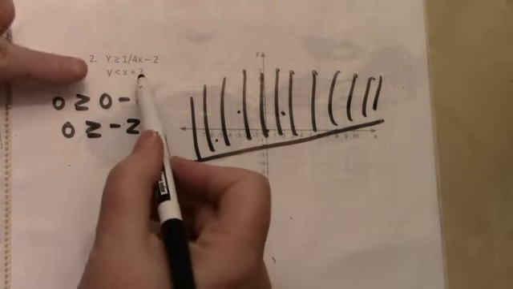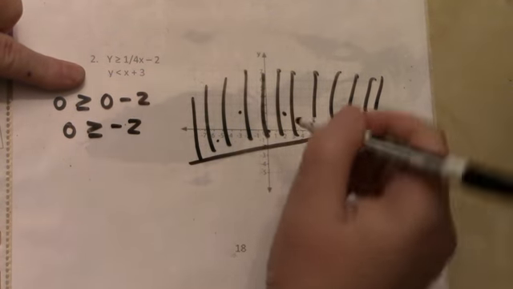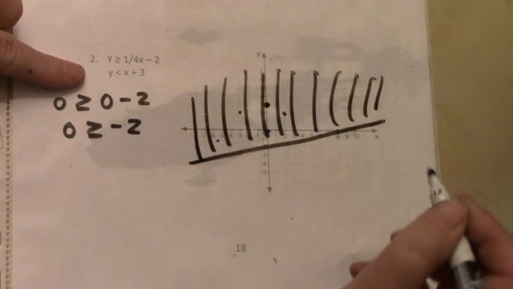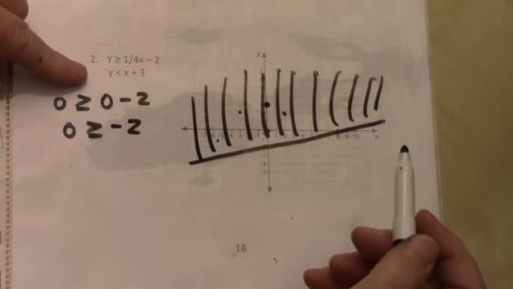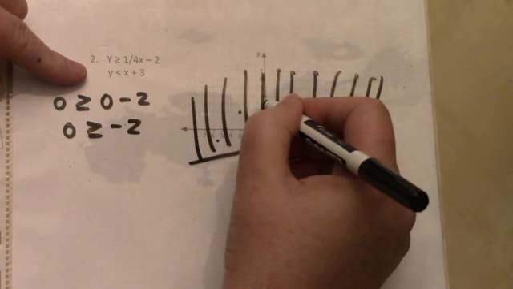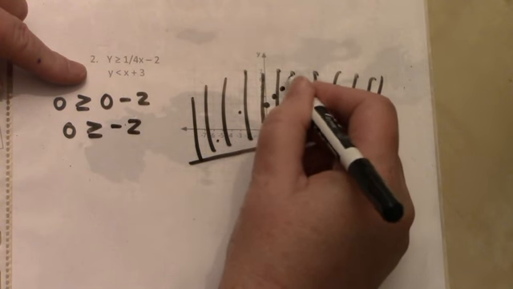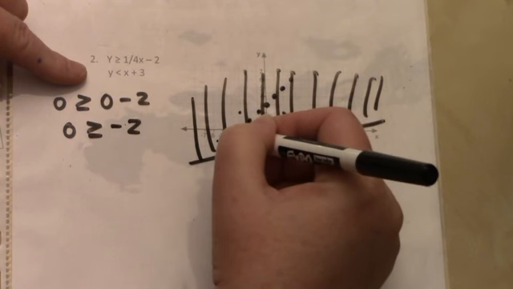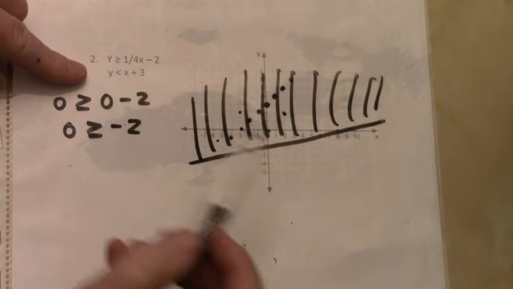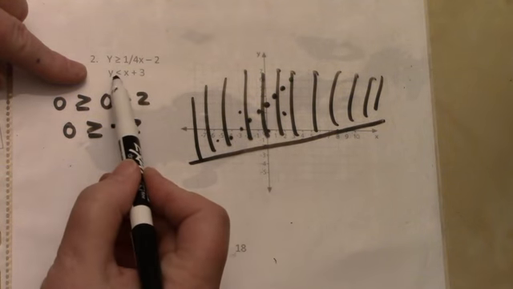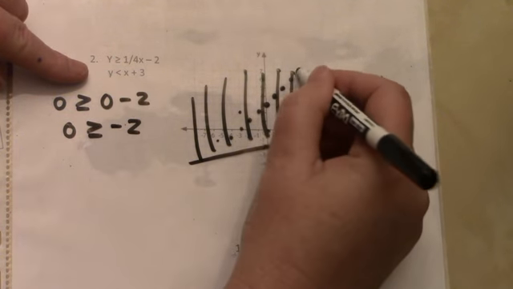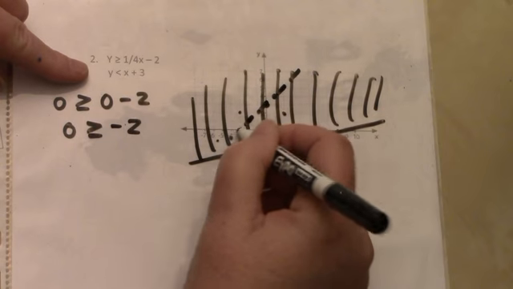Now we do our second line. This one starts at a +3, 1, 2, 3, and it has a +1 slope. So that's up 1 over 1. This might start to look a little messy because we're shading and we're getting a mess. Am I going to make it a solid or dotted line? It's going to be dashed or dotted because it's just less than. So let's do that.